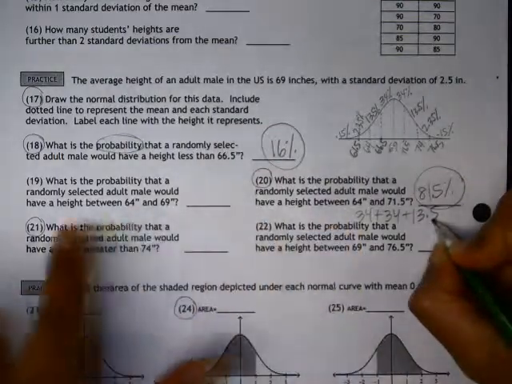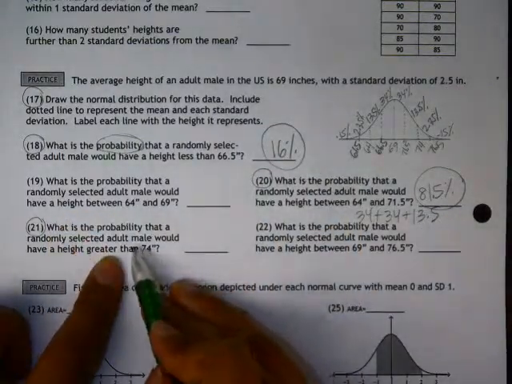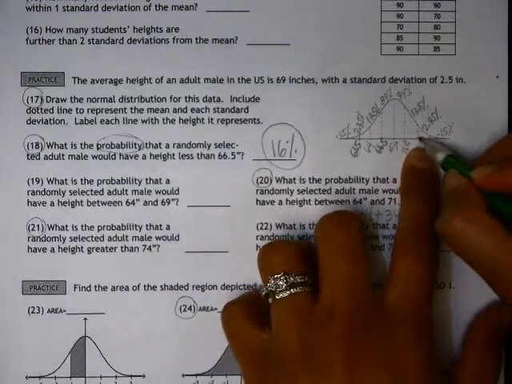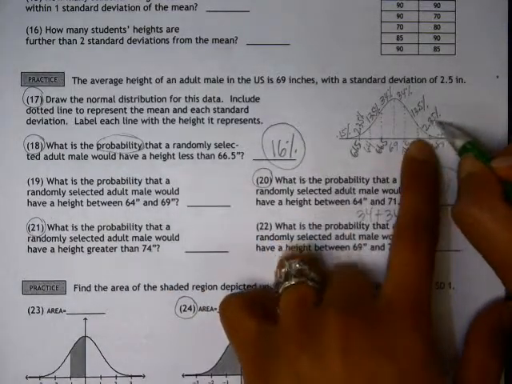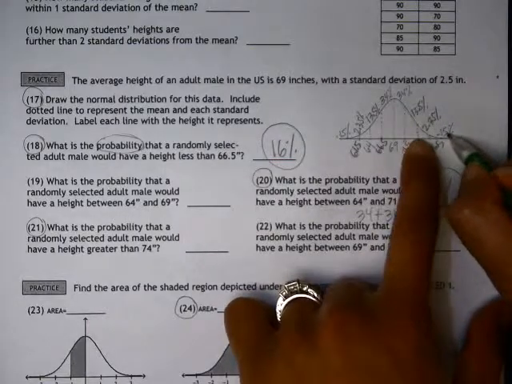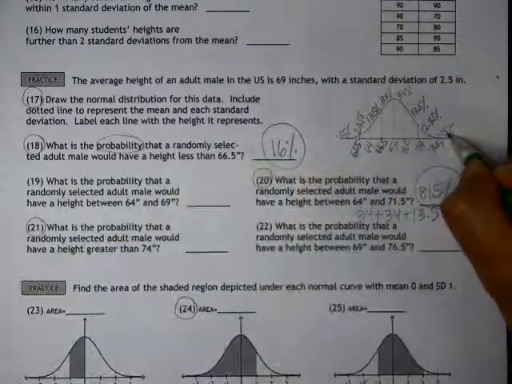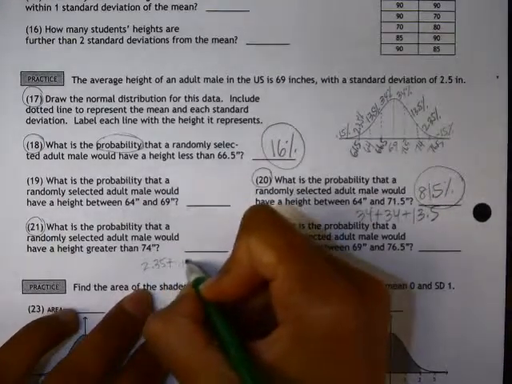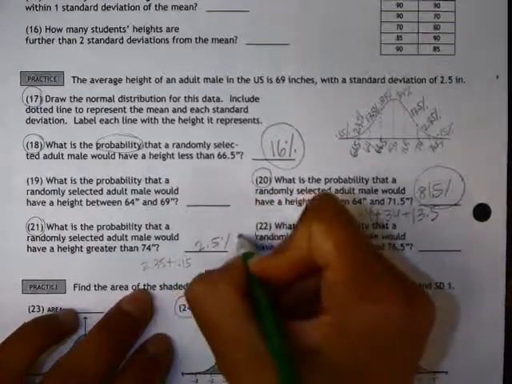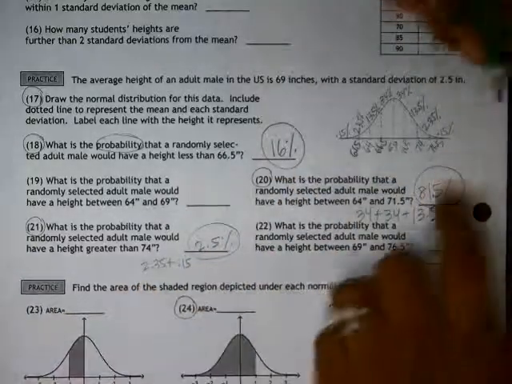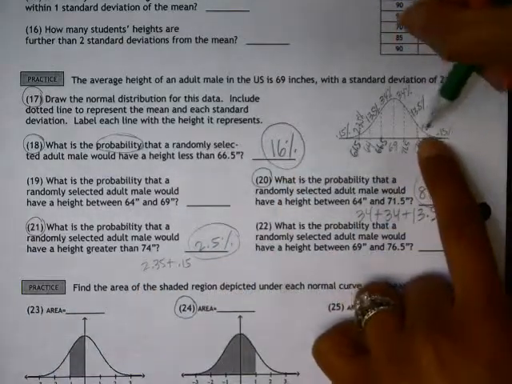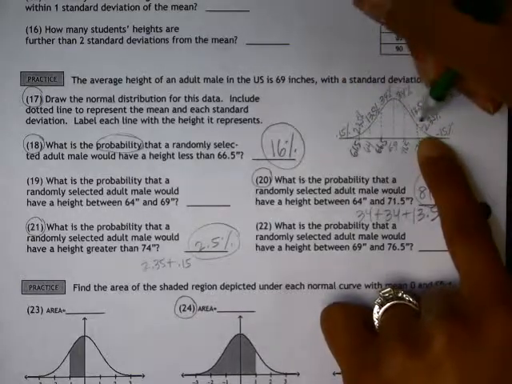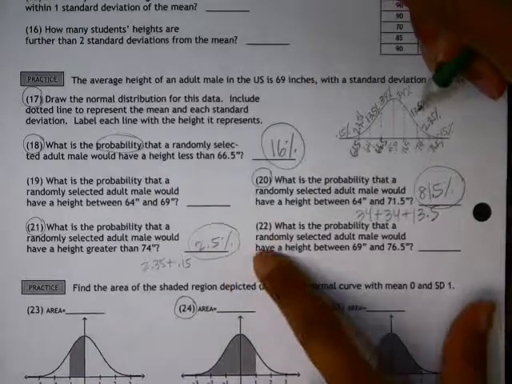And then here on 21, what's the probability that a male would have a height greater than 74 inches? So over here, we can say it's 2.35 plus 0.15, which adds up to 2.5%. In this case also, if you're looking at just everything greater than 74, you could do 100% minus all of these percentages that are left of there. And that'll give you 2.5 as well.